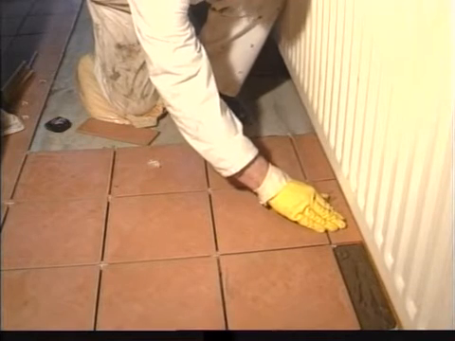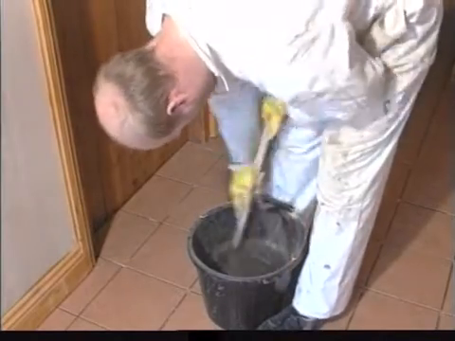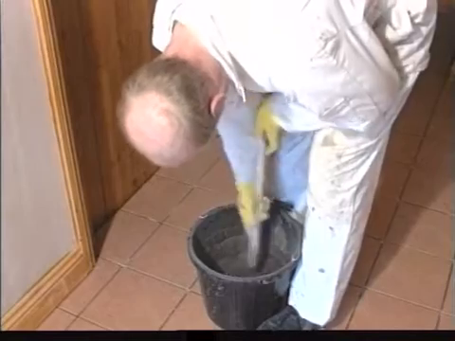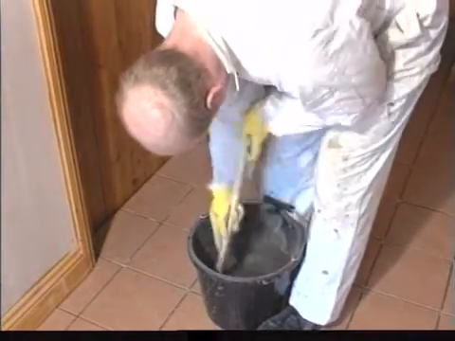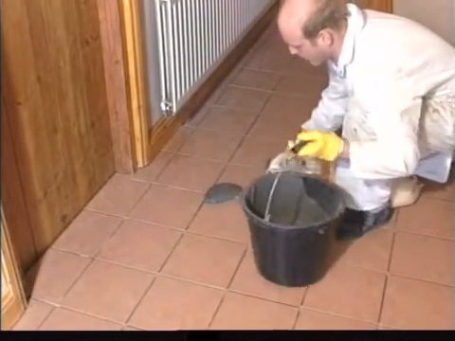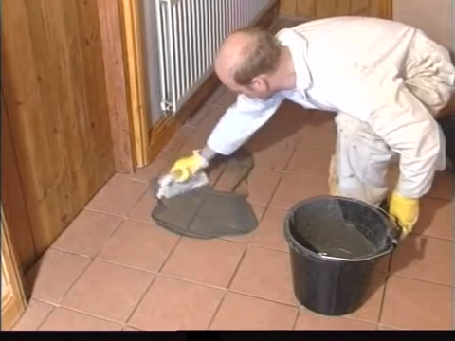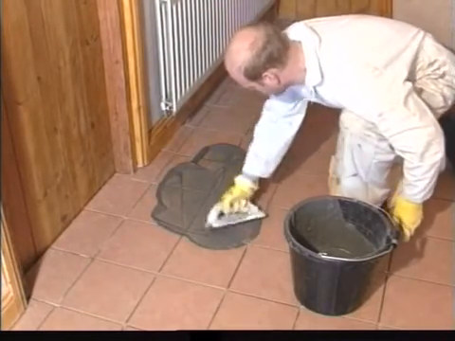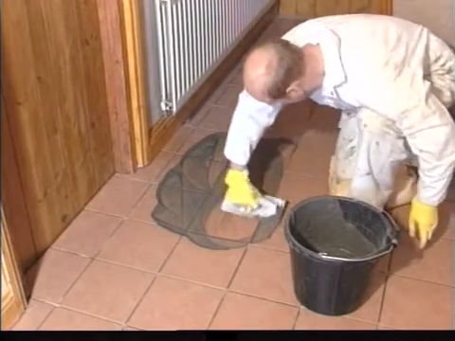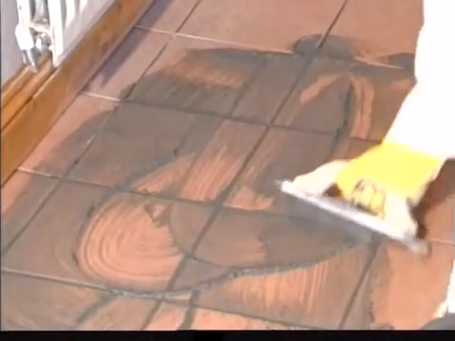Fix and space. Mix the grout as per the maker's instructions. It's worth mentioning that tile grout is available in different colours. Choose the colour that matches your tiles. Apply the grout in small quantities. Make sure all the joints are filled. Wipe off any excess with a damp sponge and buff it up with a lint-free cloth.